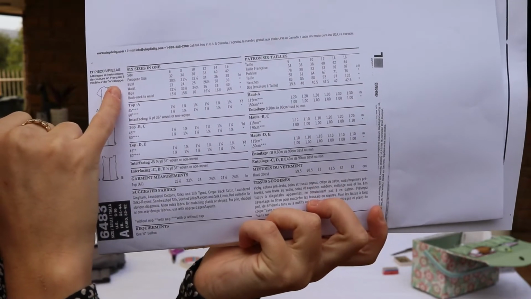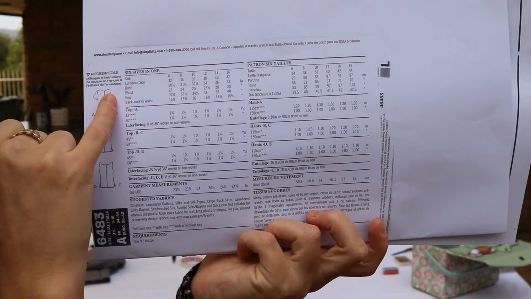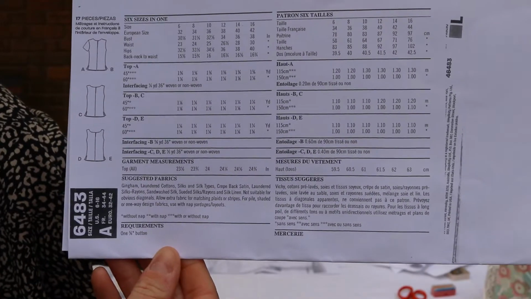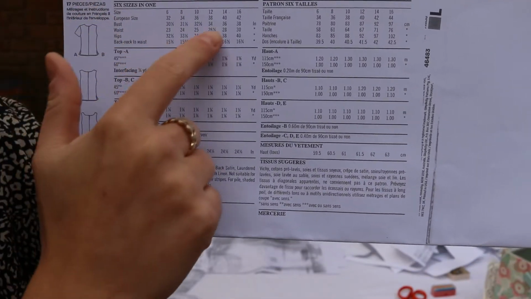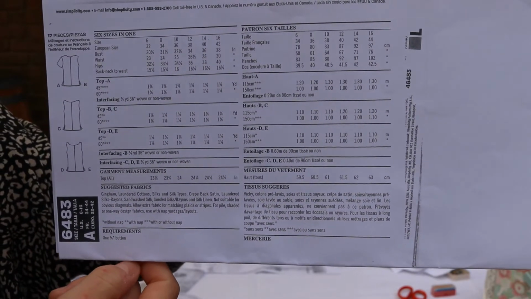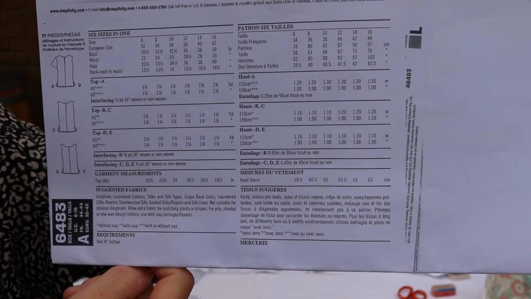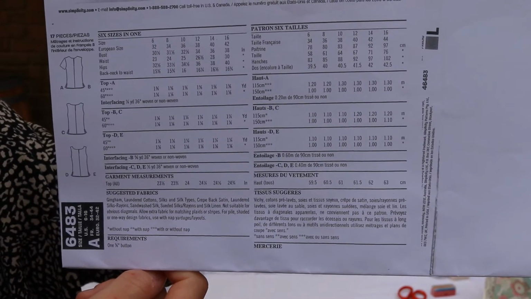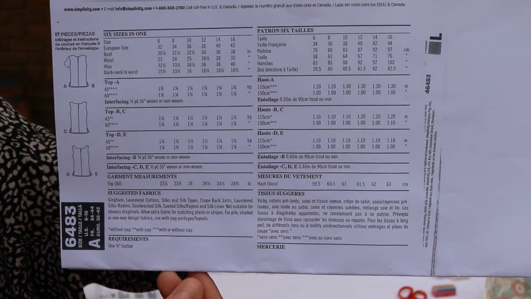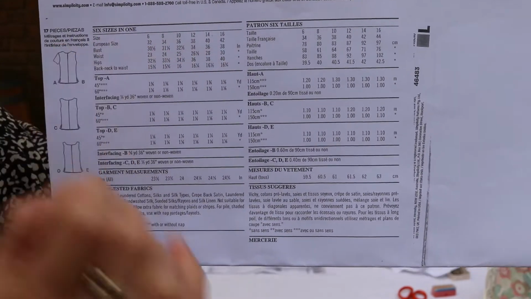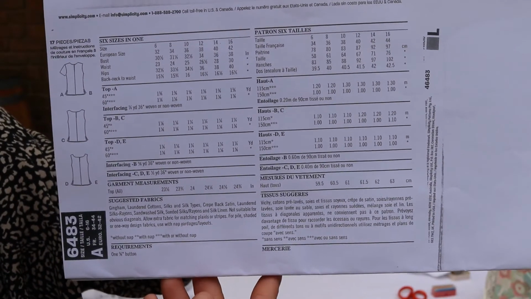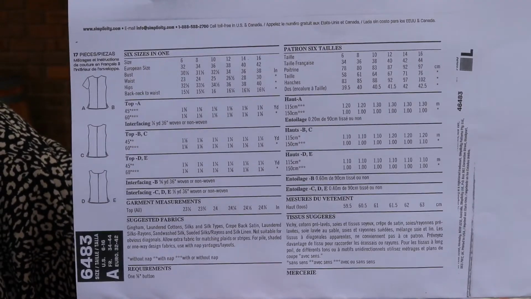So this helps us determine, based on our measurements of our bust, waist and hips, what size pattern we should use. It's important that when it comes time to choose the size that you've made, that you don't compare it to the size that you are from normal clothes bought at the shops, because these are very different. A size 8 at the shops will not be the same as a size 8 on one of these patterns. So make sure that you use the measurements rather than just guessing based on what you wear from clothes bought from the store. It will be very, very different.